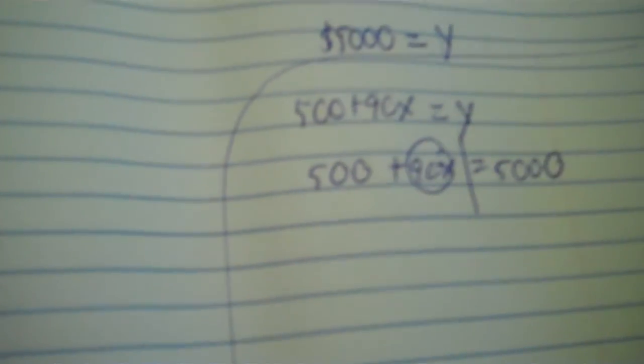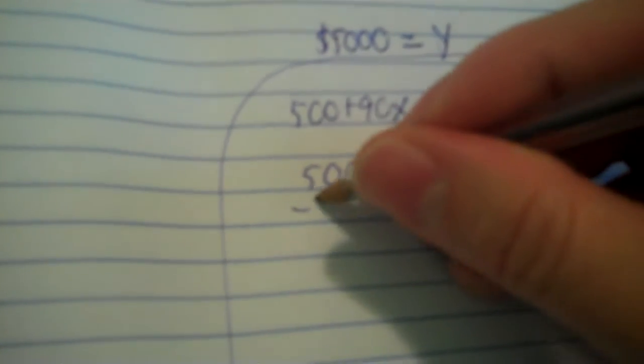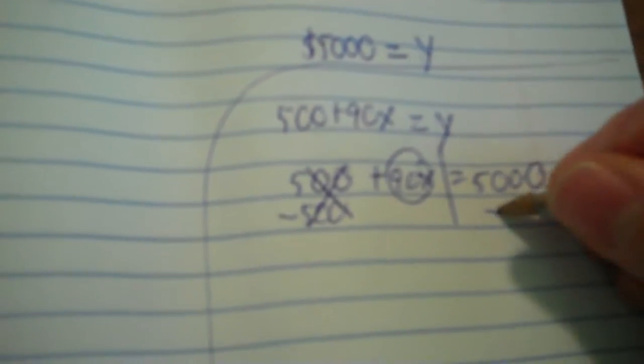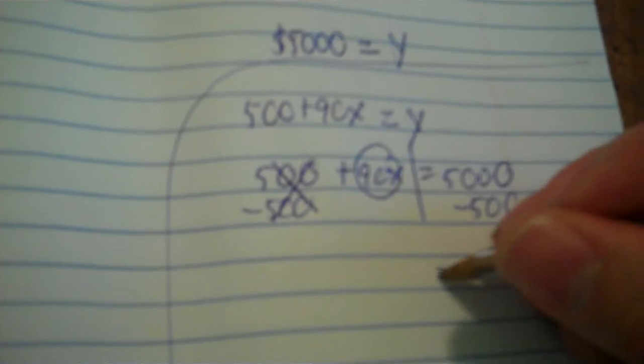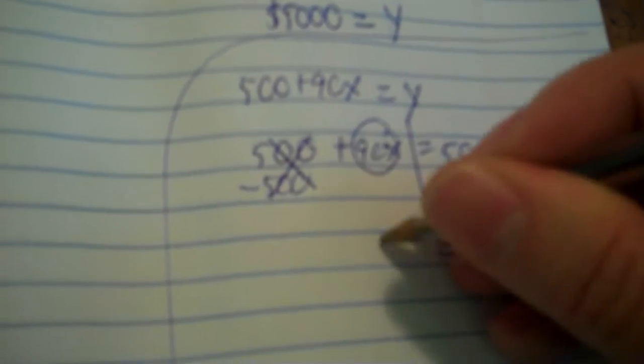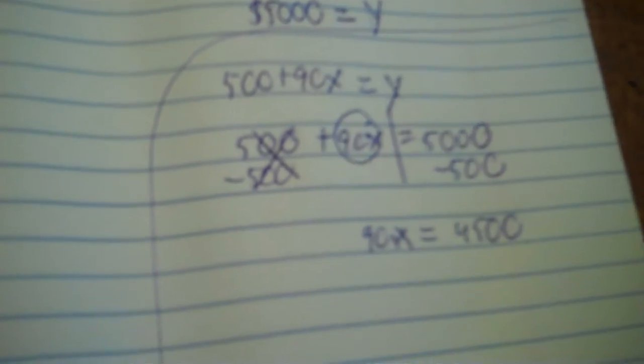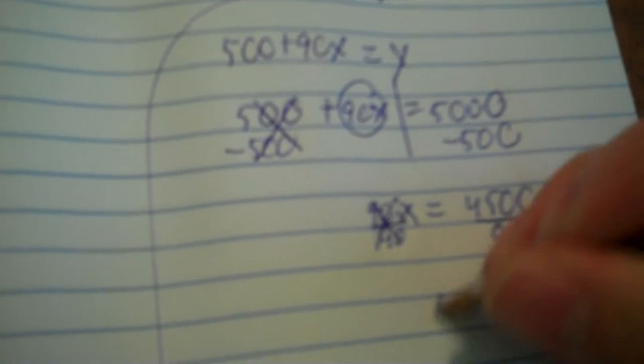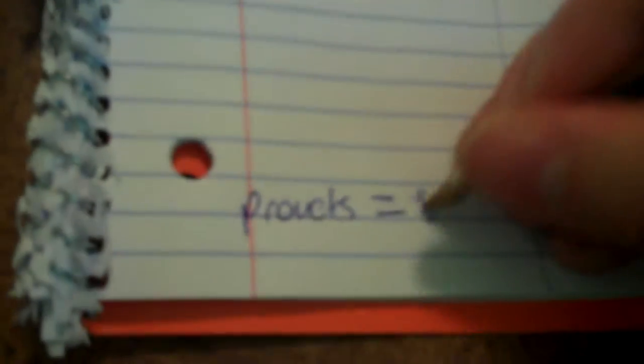You've got to get this 500 constant out of here by subtracting it from both sides. That's 4,500, and then 90 times x. Then divide by 90, divide by 90. You can do it on a calculator, but I'm going to do it in my head. That's 50. So we have to sell 50 products to make the $5,000.